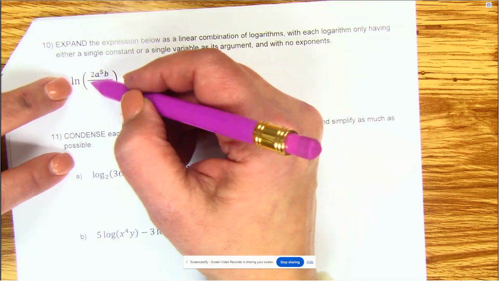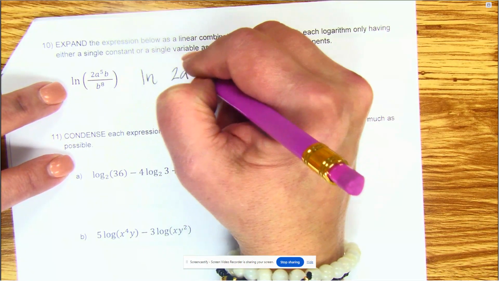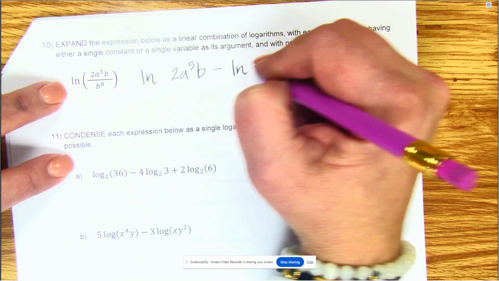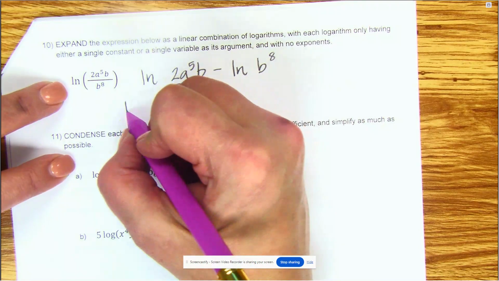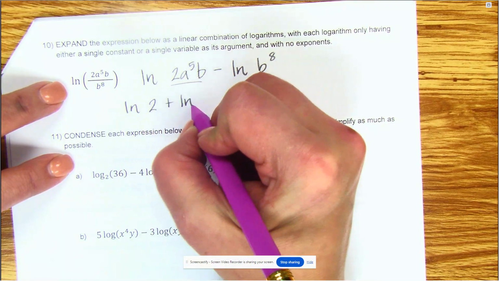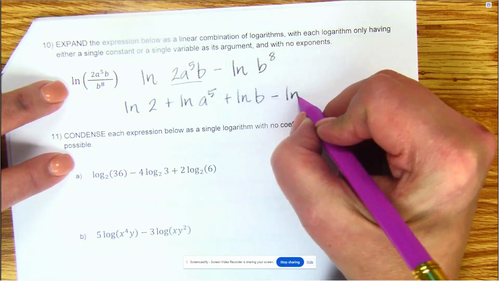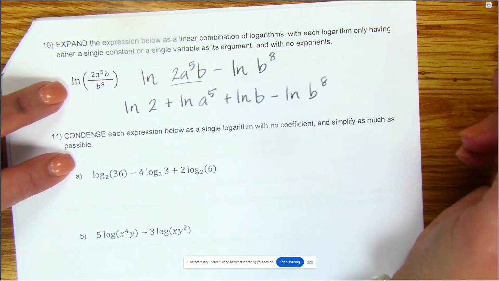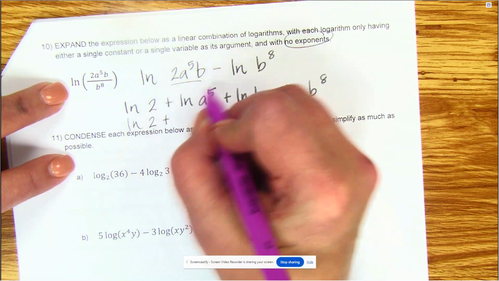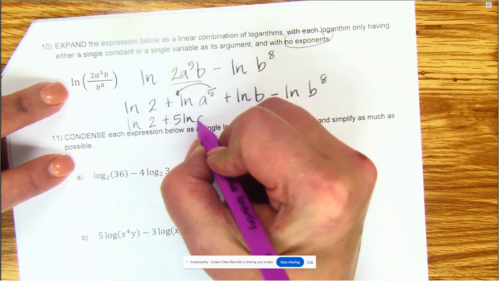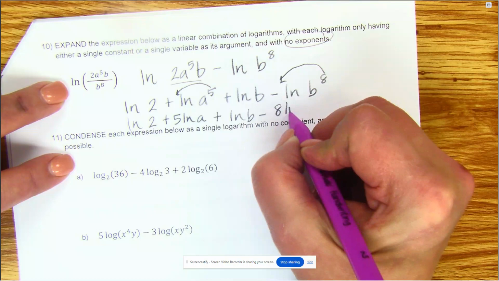Two logs that are being divided can be expanded through subtraction. So this is the natural log of 2a to the 5th b minus the natural log of b to the 8th. Now those are being multiplied. So I need to break those apart with addition. Natural log of 2 plus the natural log of a to the 5th plus the natural log of b minus the natural log of b to the 8th. Now look, no exponents. Don't forget that. So I have the natural log of 2 plus 5 natural log a plus the natural log of b minus 8 the natural log of b.